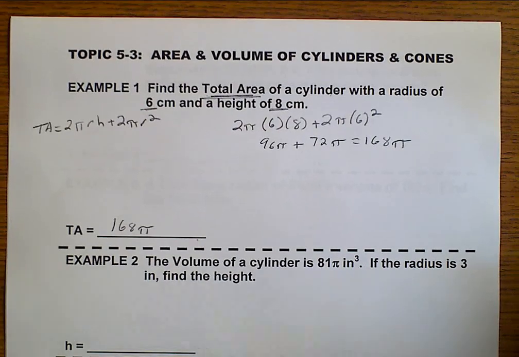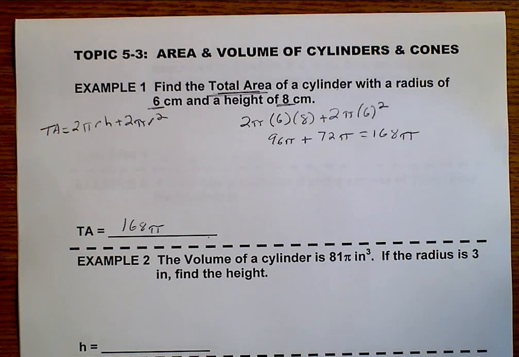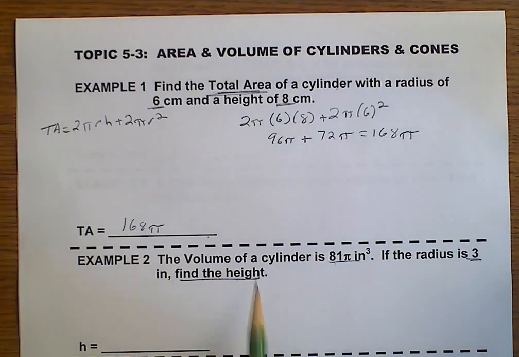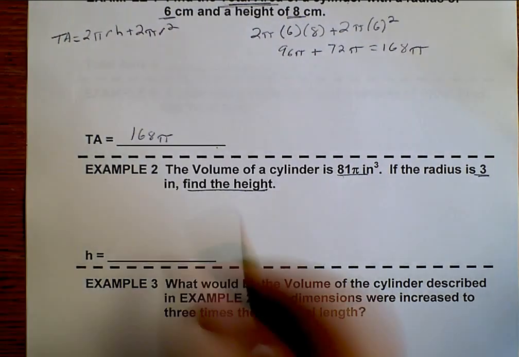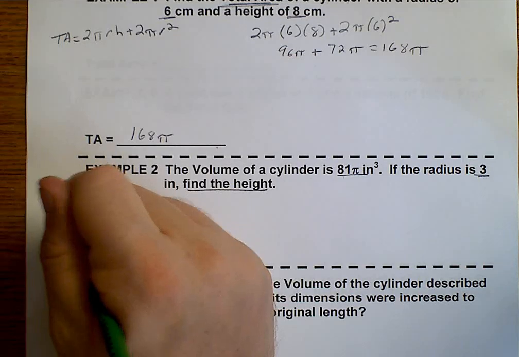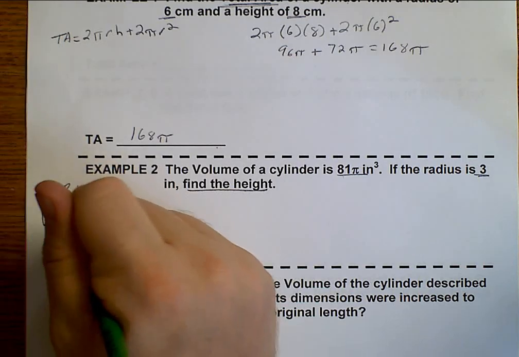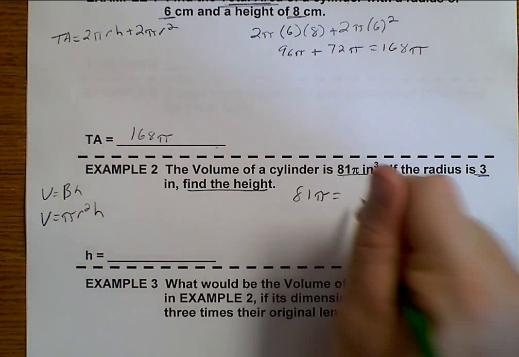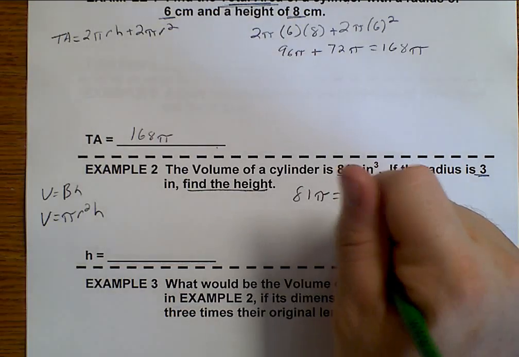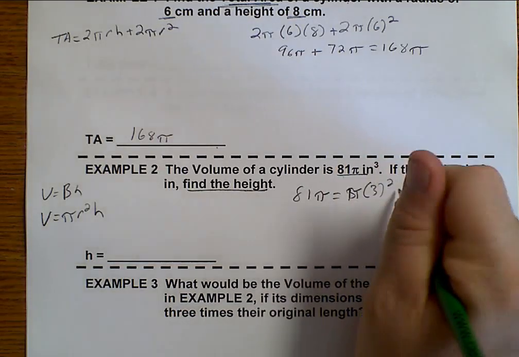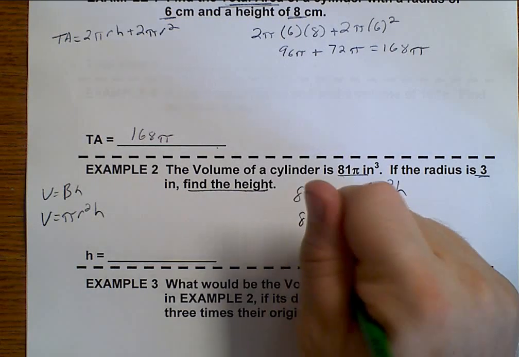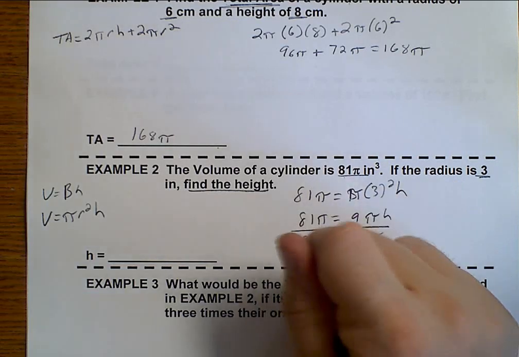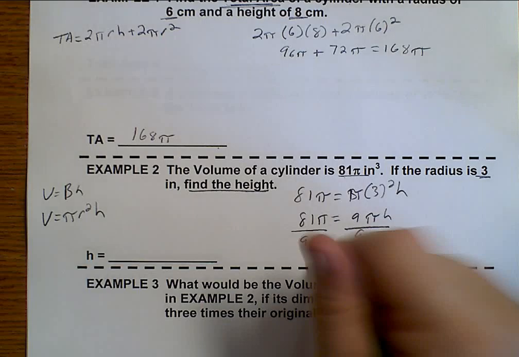Let's go ahead and look at example number 2. Here it says the volume of a cylinder is 81 pi, the radius is 3, find the height. So we look at our formula. It says that volume equals area of the base times the height, which we know is pi r squared h. So 81 pi equals pi times 3 squared times h. So 81 pi equals 9 pi h. Divide both sides by 9 pi and we get that 9 equals h.